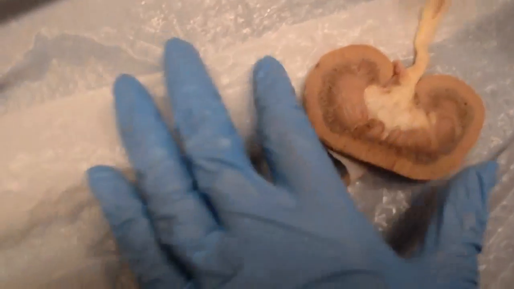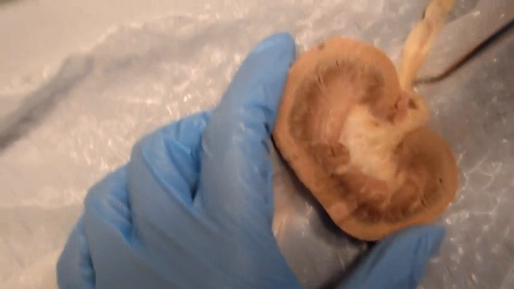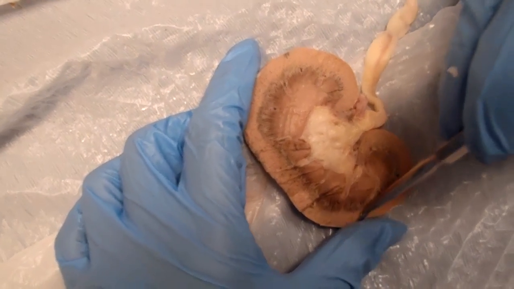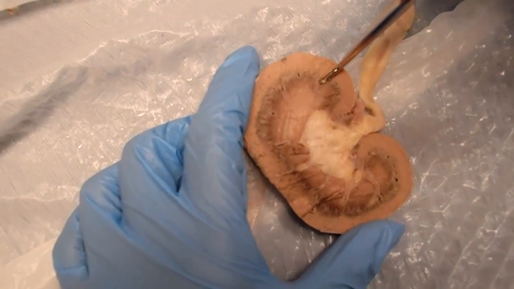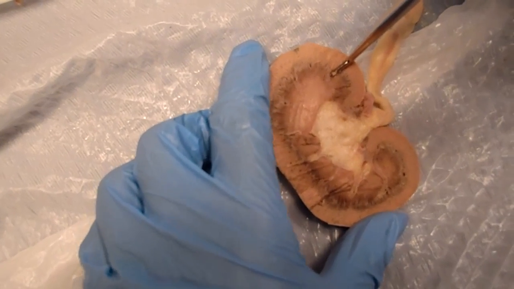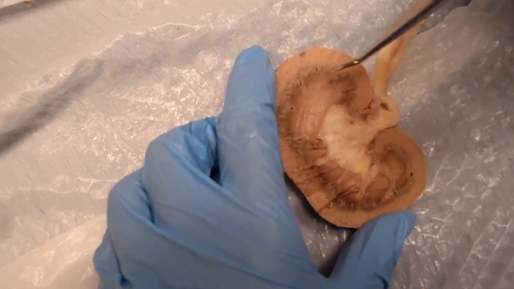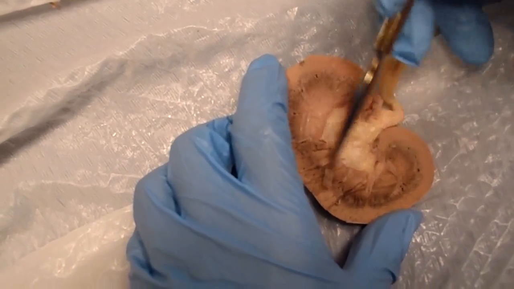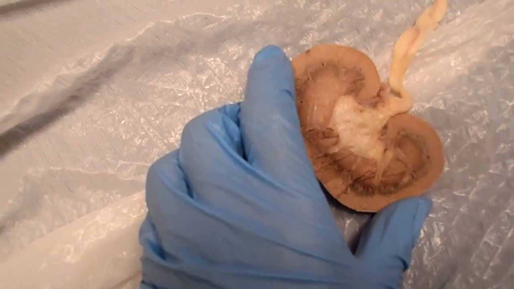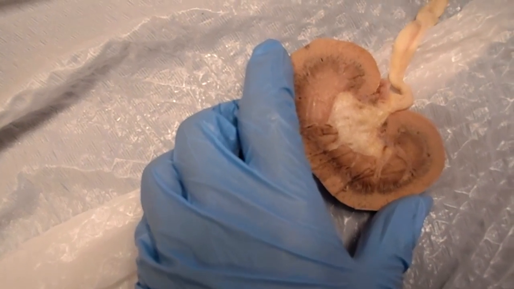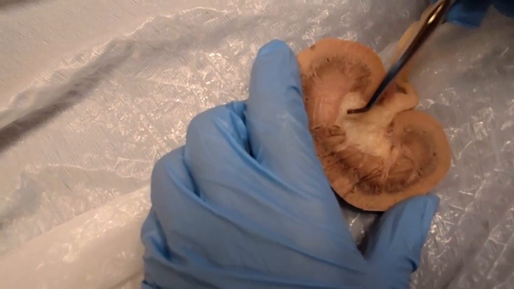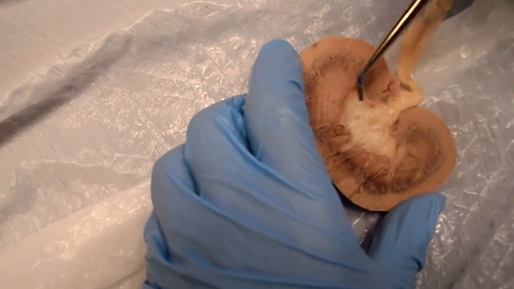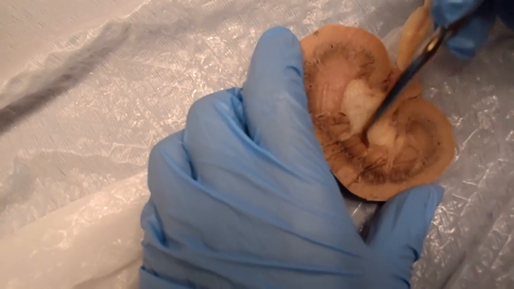Then we have what's called the cortex, and that's this layer right around the outside, the light brown layer. Then you have the medullary region, or the medulla, and that's the inner part. Within the medulla, you have what are called pyramids, medullary pyramids, and those are these little curved parts right here.